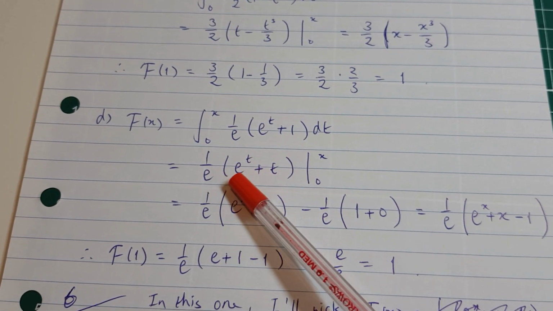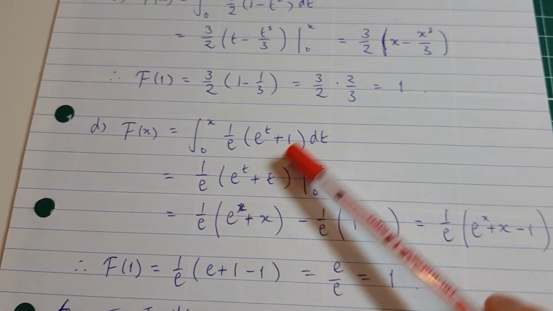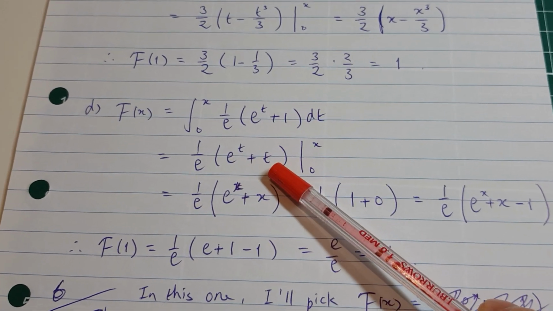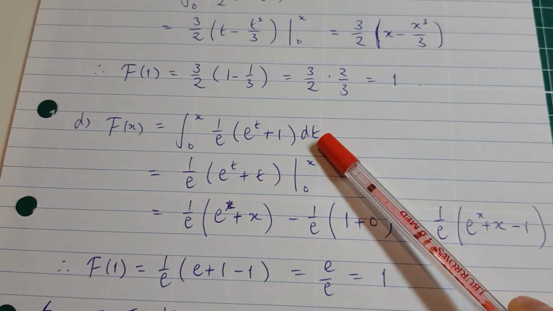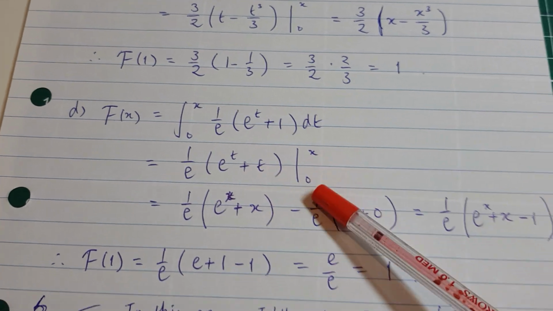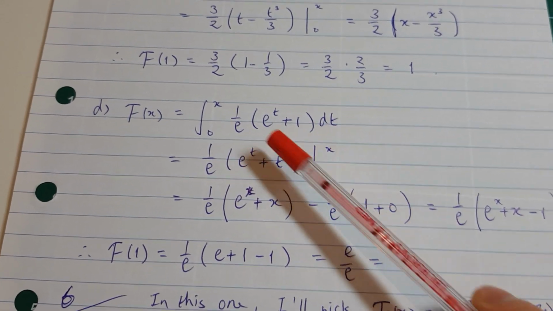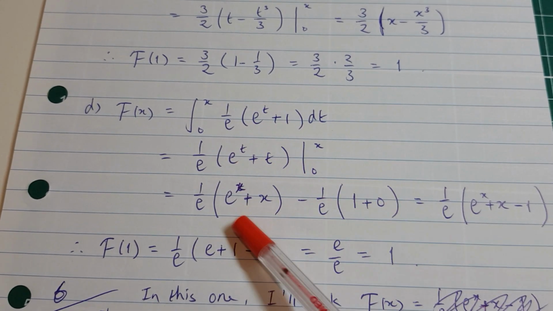You could divide it by 1, but that's not going to change anything. Again, you don't put the x there, it's the t, because you are integrating with respect to t. Evaluate it from 0 to x, and replace all the t's by x, and replace all the t's by 0 respectively.